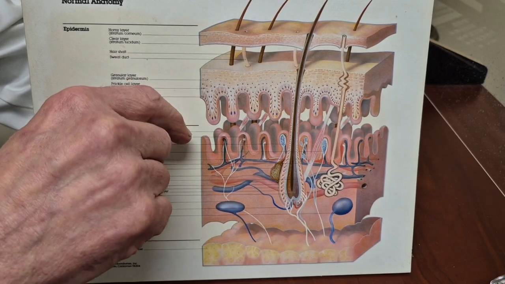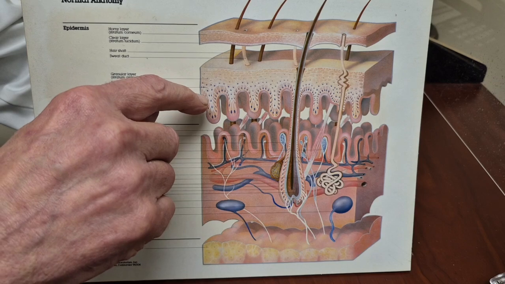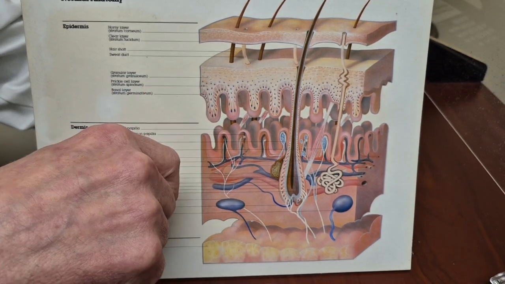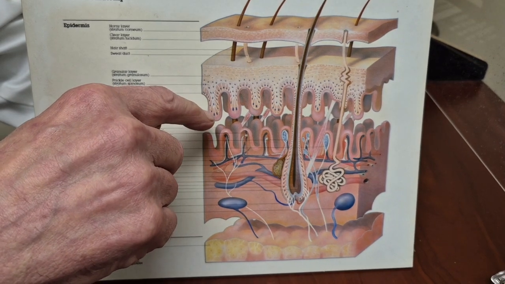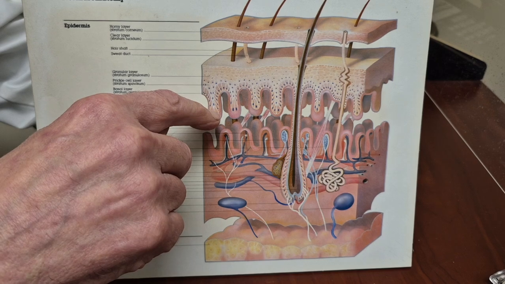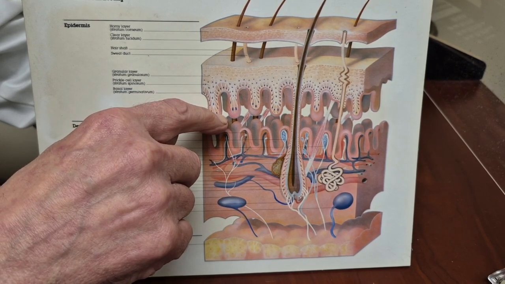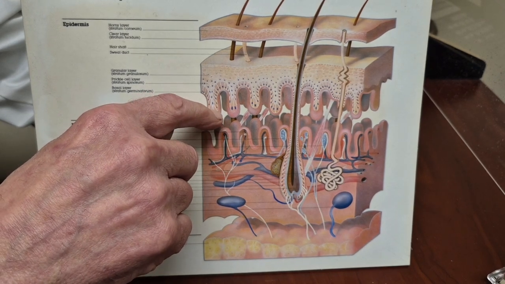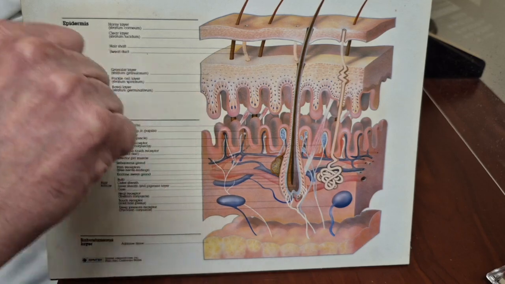The next most common kind are called squamous cells, so they give rise to squamous cell cancers, and they're located in this upper portion of that same layer. And finally, the least common of the three, but certainly the most potentially deadly, are derived from the melanin-producing cells, the melanocytes, in this basement layer, and that kind of cancer is known as malignant melanoma.